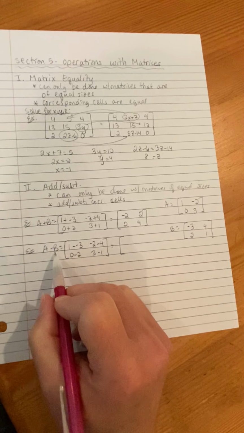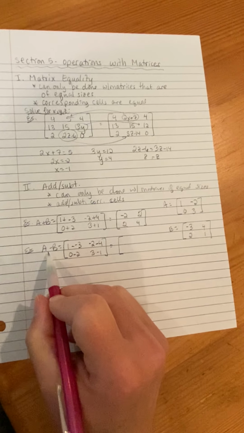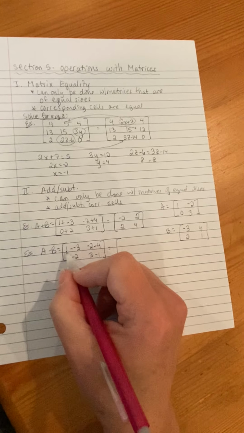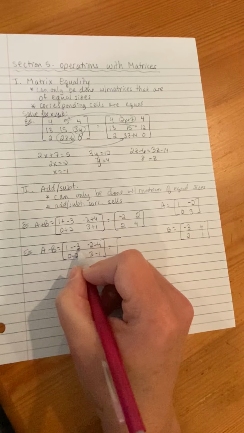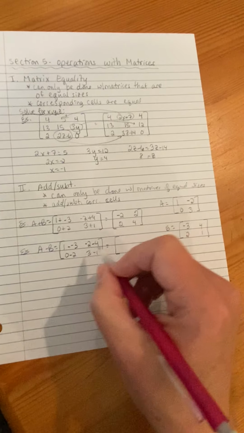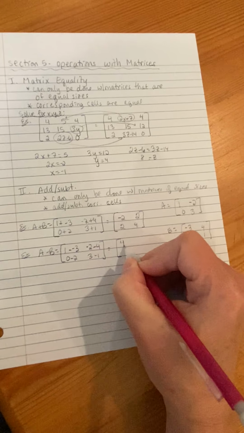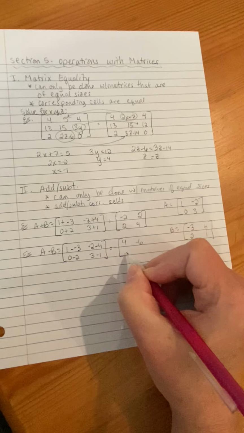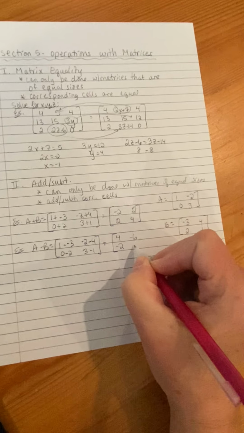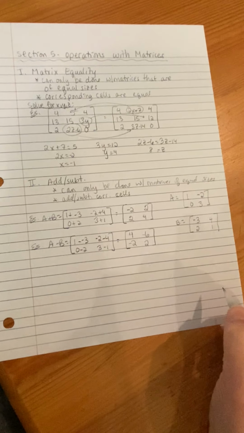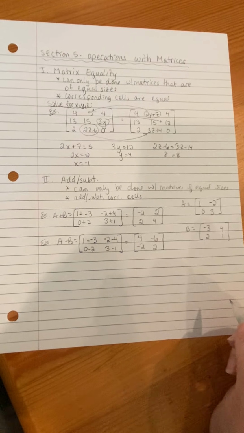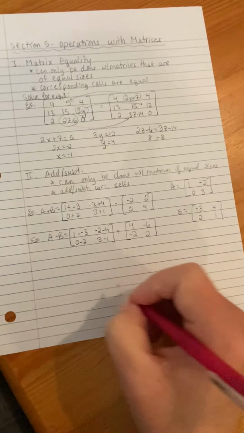But matrix subtraction is not commutative, just like subtraction in general, because 1 minus negative 3 and negative 3 minus 1 do not give the same answer. So this is going to be 4, negative 6, negative 2, and 2. That is how easy addition and subtraction of matrices is.